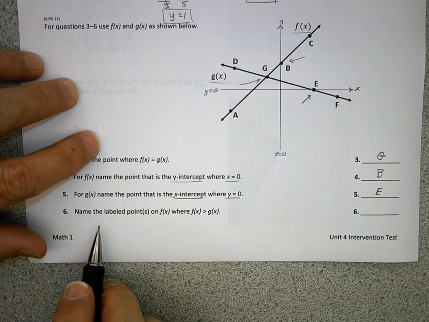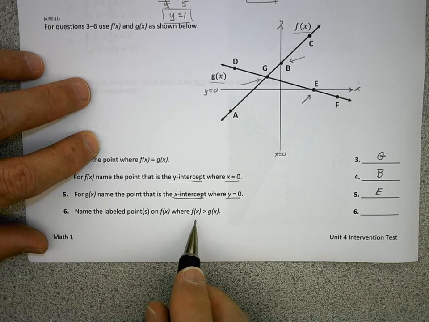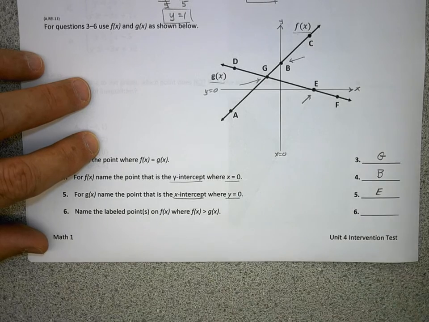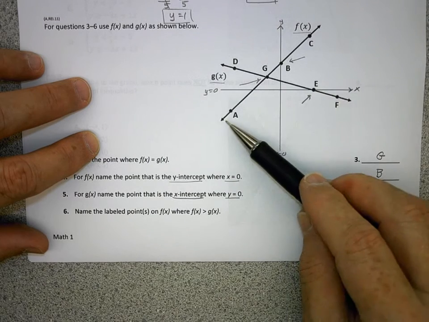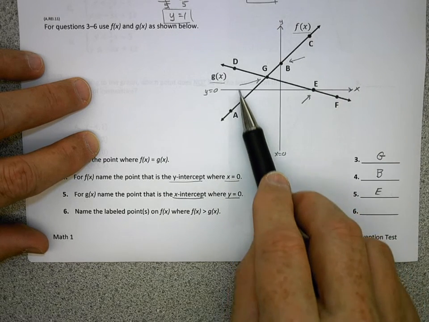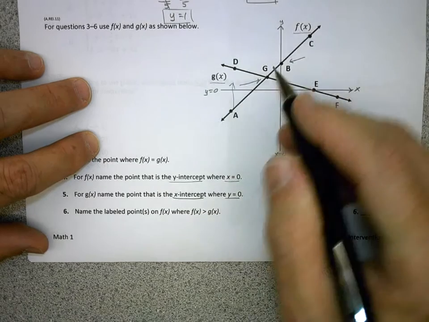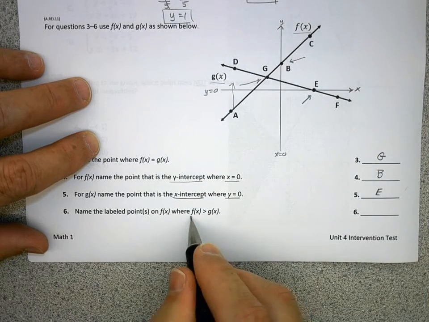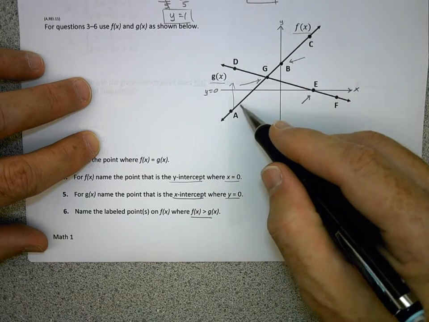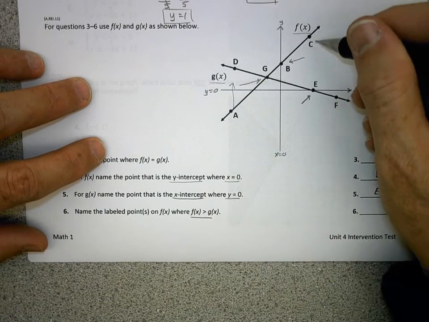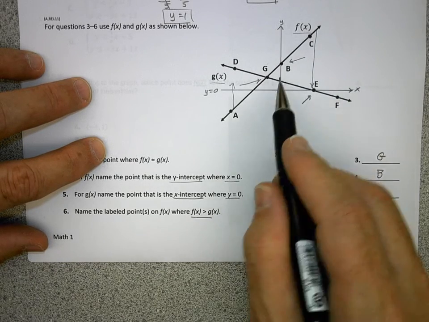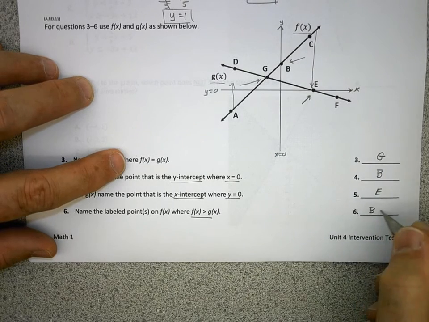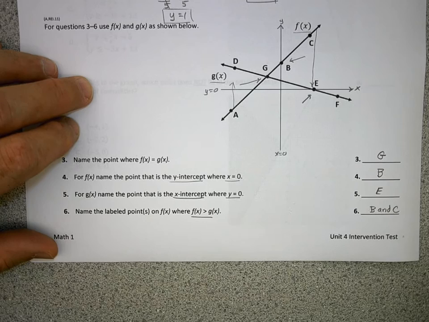And then the last one on this page, name the labeled points on f of x where f of x is bigger than g of x. So what we're looking at is, where along here is this line above this line? Well, you notice if you start down here, f of x is below g of x. I would have to go up to get there, so that makes g of x greater, but we're looking for f of x greater, and there it's less, less, less till it becomes equal. And at this point now, notice any point up here is above the g line. So I'm looking for points here, and notice there's two of them, B and C. All right? And that takes care of the first page of our practice test.